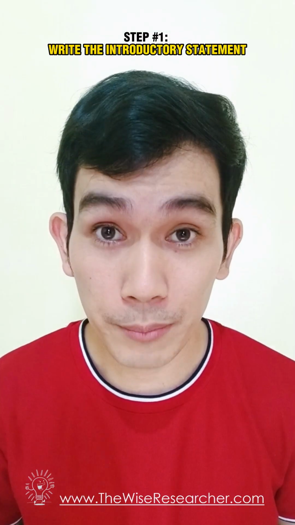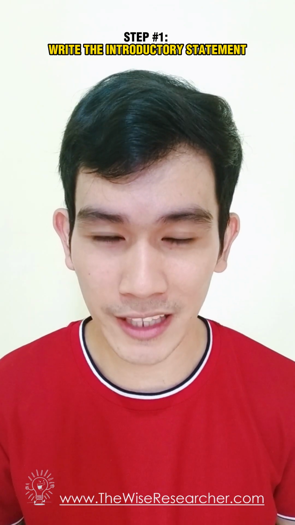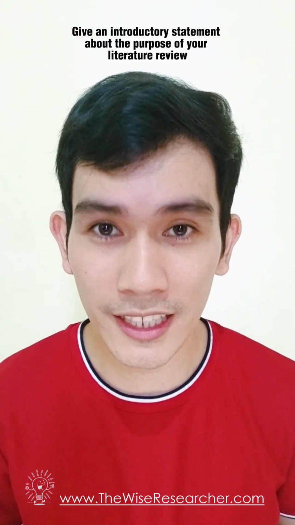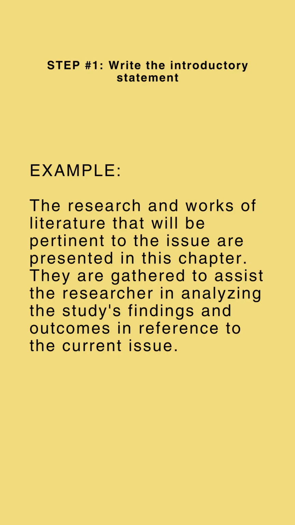Step number 1. Begin with an introductory statement. Give an introductory statement about the purpose of your literature review. Example: the research and works of literature that will be pertinent to the issue are presented in this chapter. They are gathered to assist the researcher in analyzing the study's findings and outcomes in reference to the current issue.